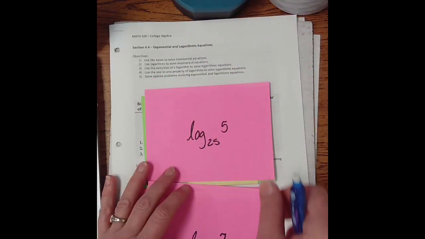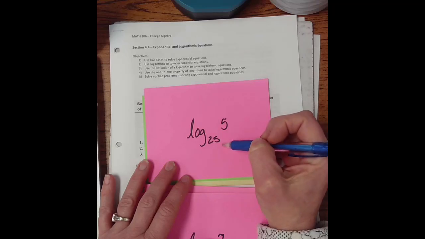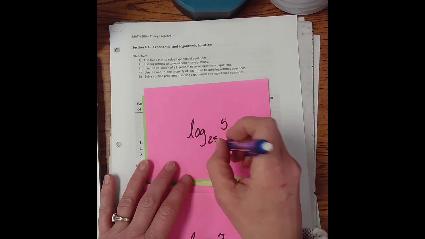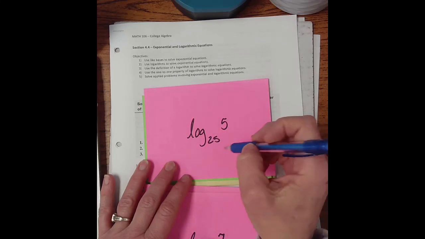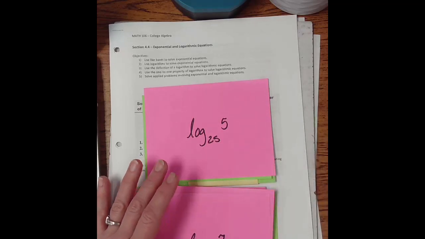Now this one is going to be different because the number in the log is larger, so the base is larger. So this tells me that it's a root. So 25 to what power? Like the square root of 25. So how do you write the square root as a fraction or as a power?